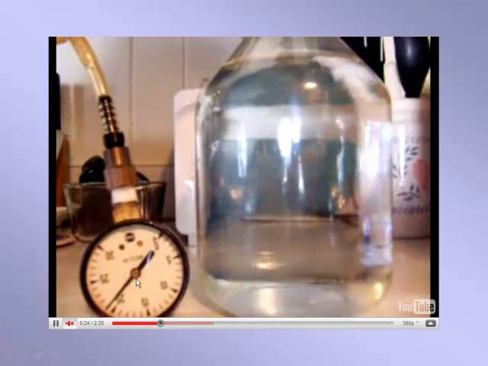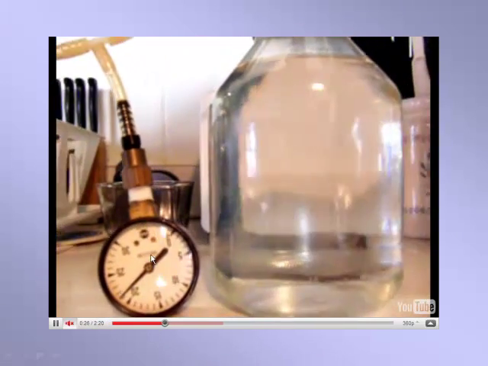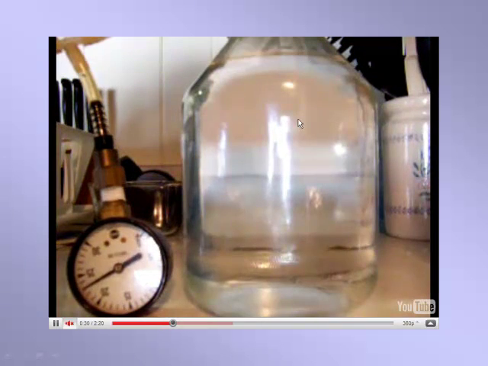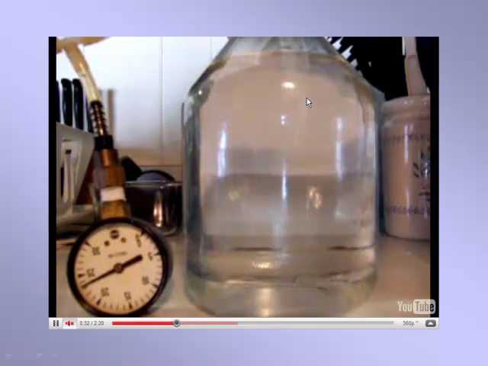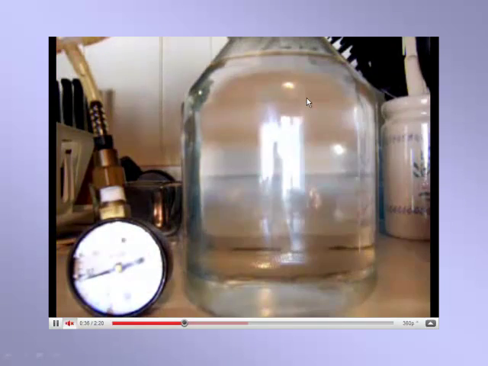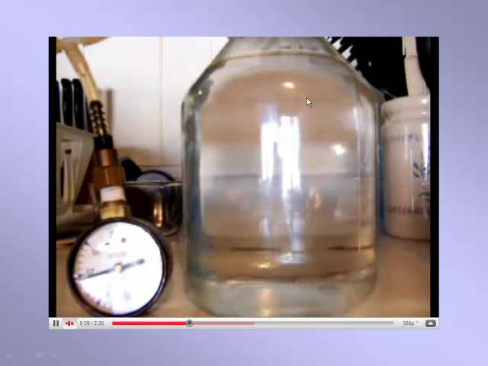You could see this is the air pressure coming out. So it's creating a vacuum situation. So all the air on the top of this jar is actually being sucked out of the jar at this moment. And what he's doing is he's lowering the atmospheric pressure.